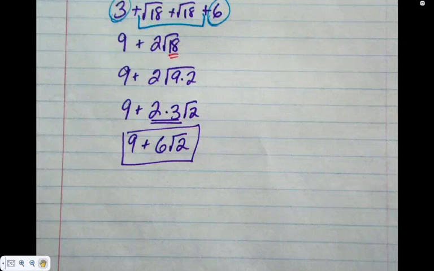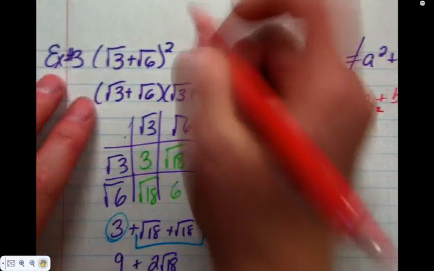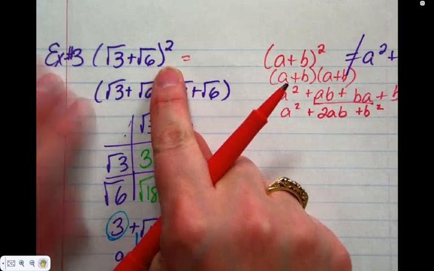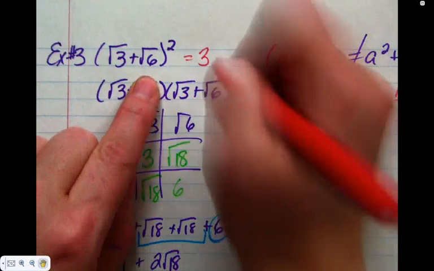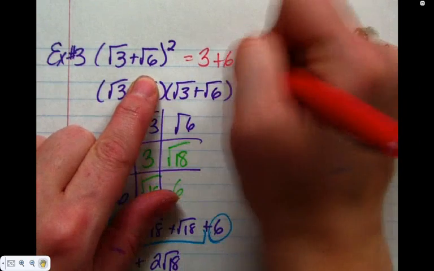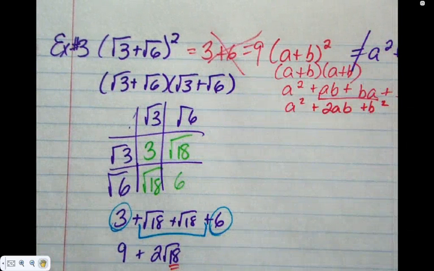I'm going to show you the same mistake someone's going to make that they would have done over here. So a really common mistake is people just distribute the 2. And they're going to say, well, the root of 3 times itself is 3, and the root of 6 times itself is 6, and they're going to say all of this equals 9. Okay, no, it doesn't work that way. You have to FOIL it, otherwise you have killed a kid.